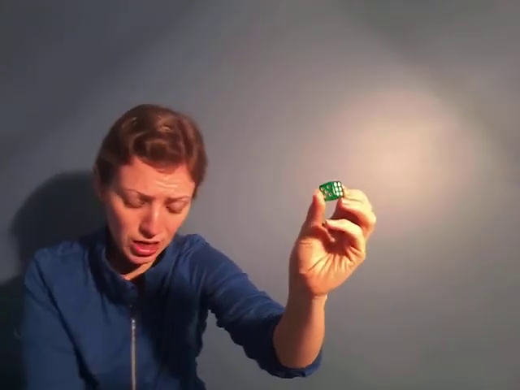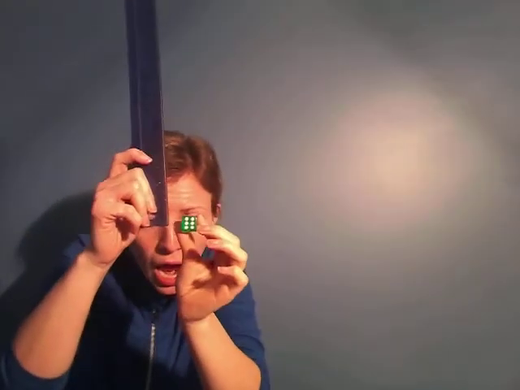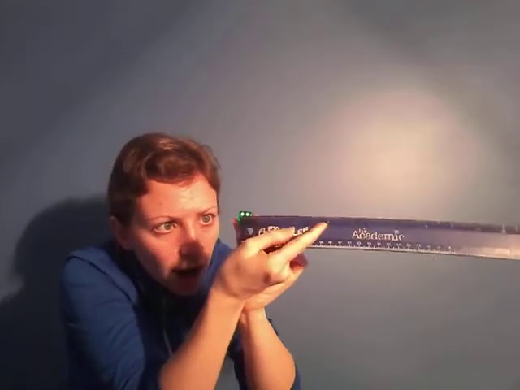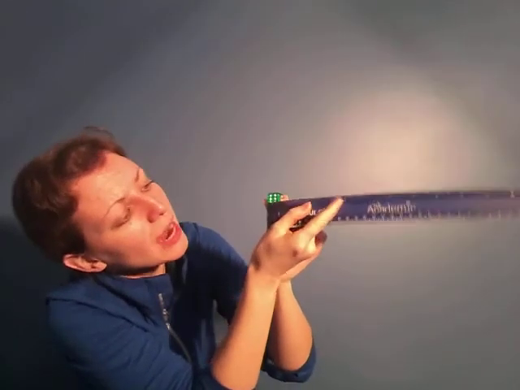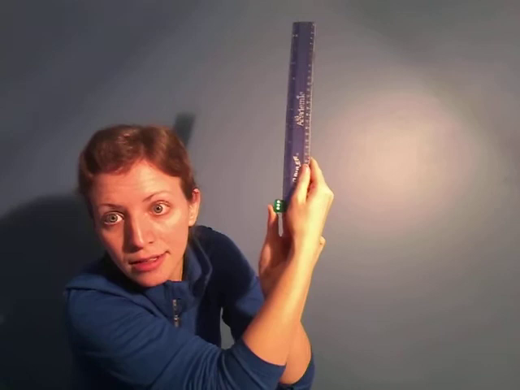Have you heard the word cube before? I'm sure you have, because of ice cubes. An ice cube is a three-dimensional shape. This dice is a cube. It's a three-dimensional shape. It's so tiny, but look, I can measure how wide it is. I can measure how high it is.